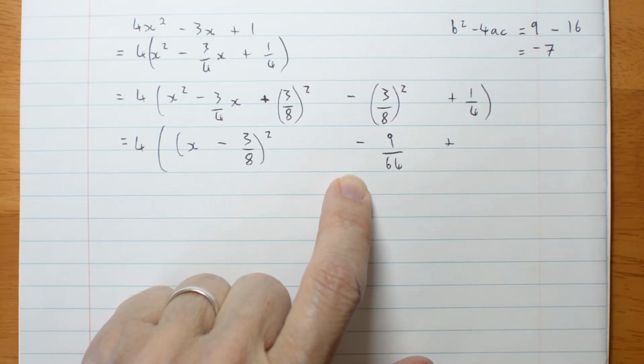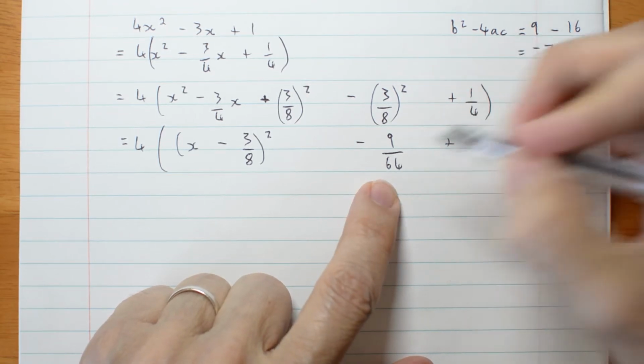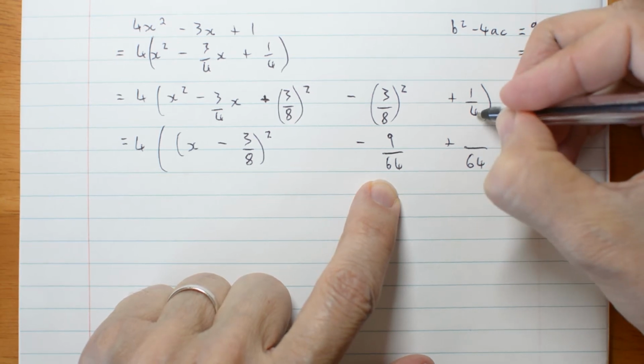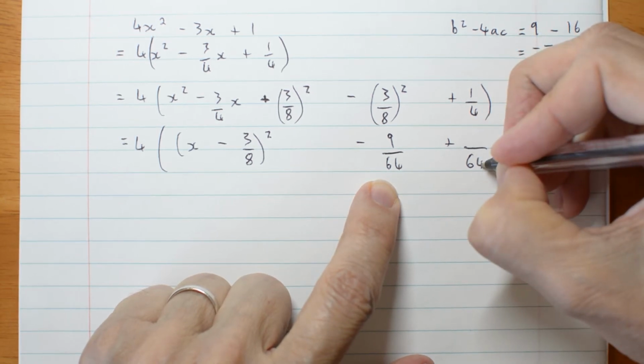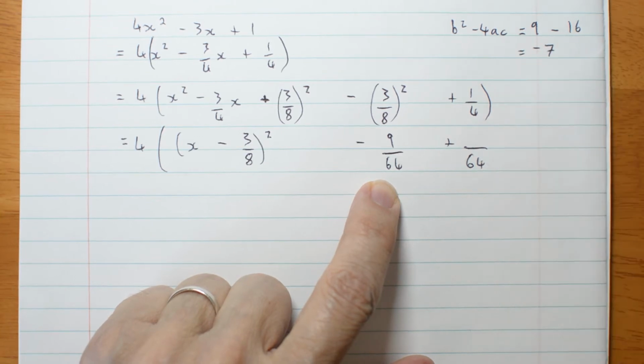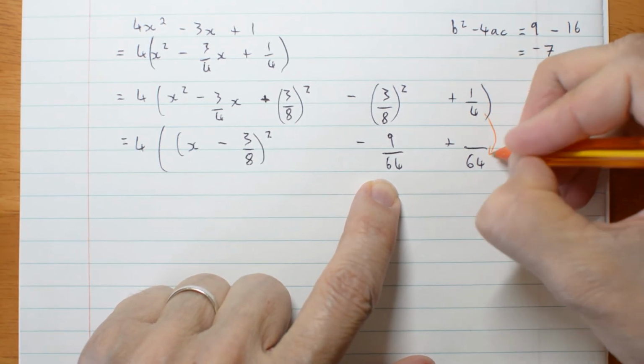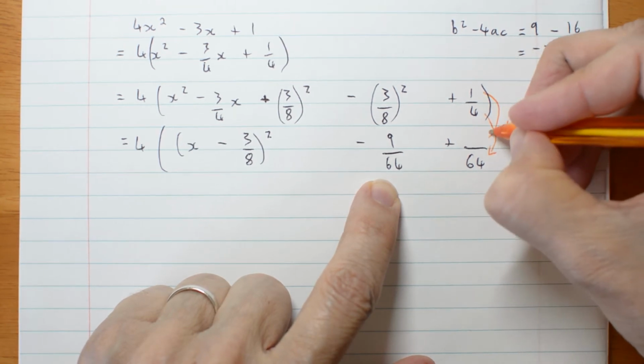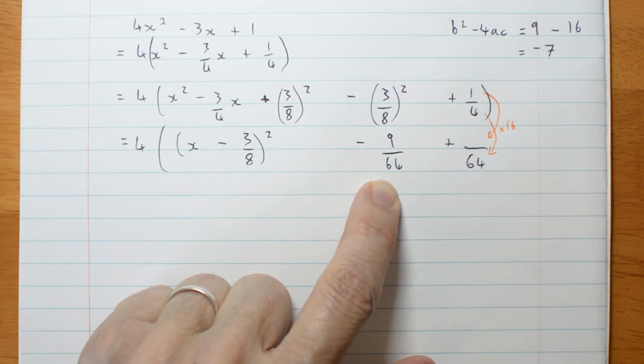Now, I'm going to have to do 64ths. So let's do that in one go. 1 over 4. What do I times 4 by to get 64? I times it by 16. Would it help if I wrote that? Just so you can see. Times by 16. So I have to do the same with the top. Times by 16.